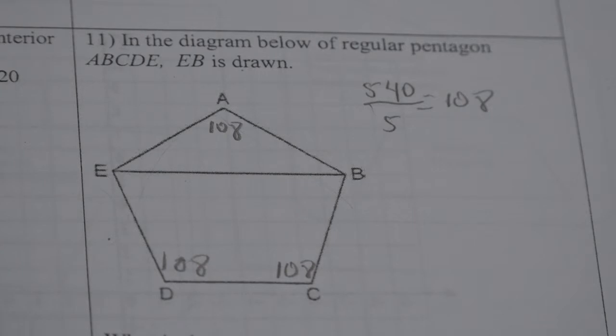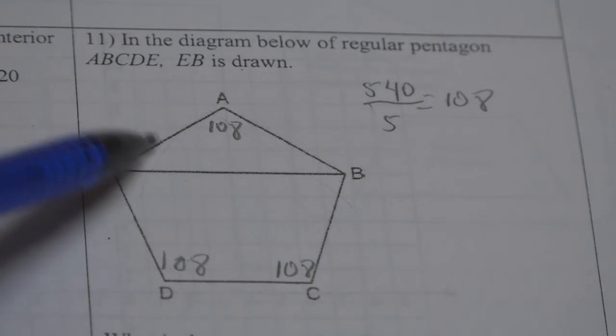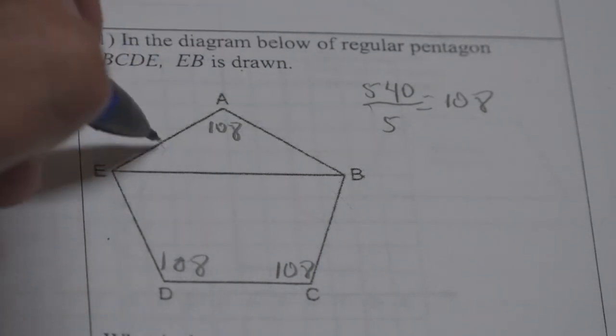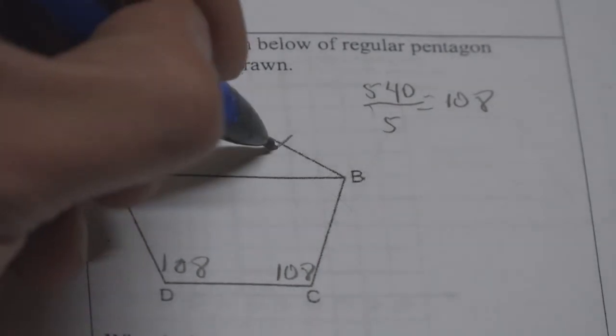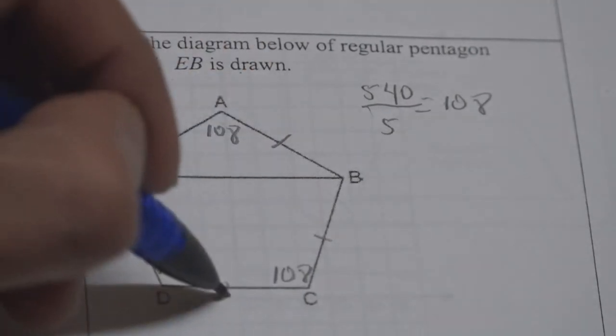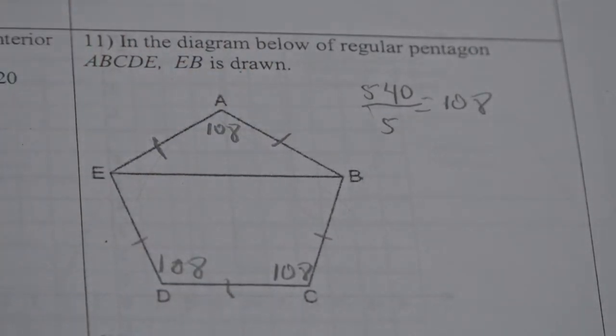Oh gosh, I don't know how to do this. Help me. Okay, so regular pentagon, all sides are congruent. This side is congruent to this side, to this side, to this side, to this. Oh, I got it. I think I got it. Wow, but this brings back memories.